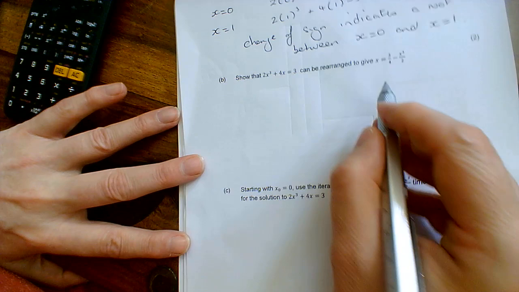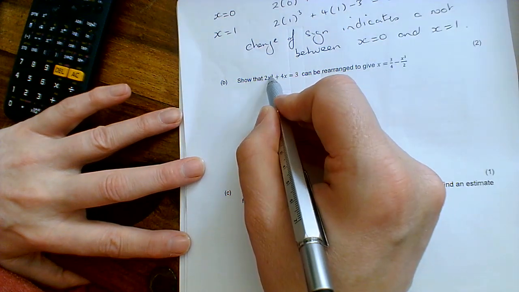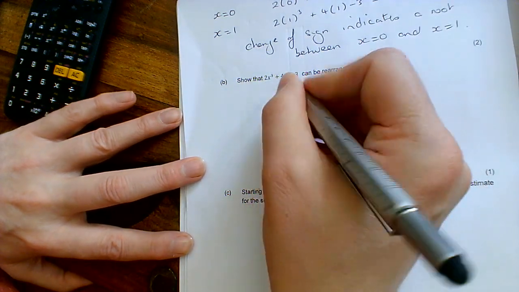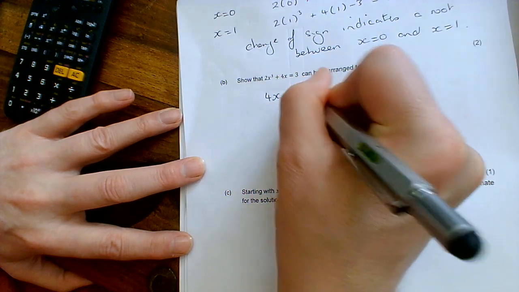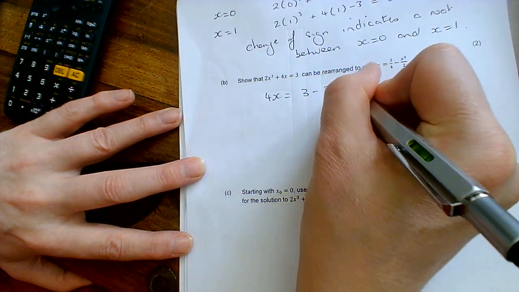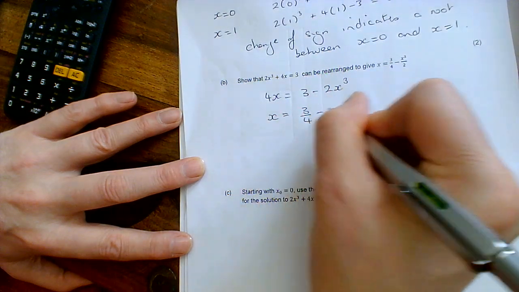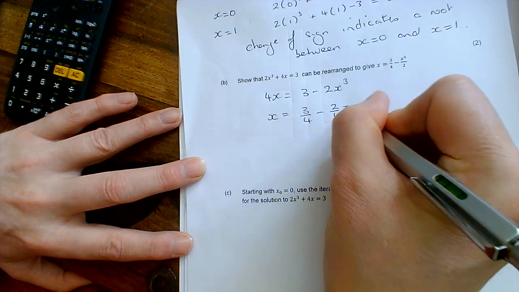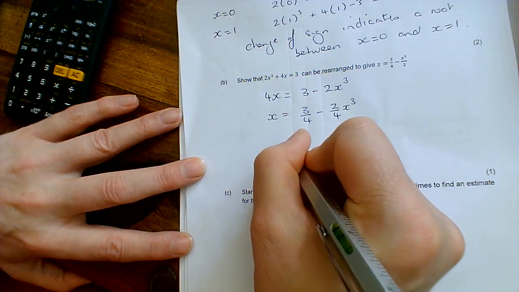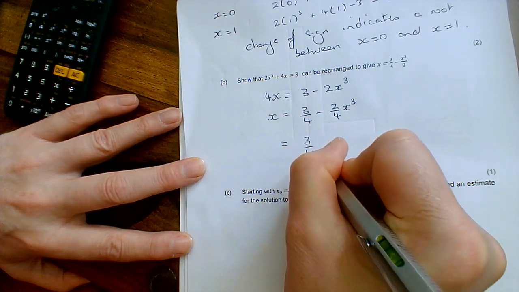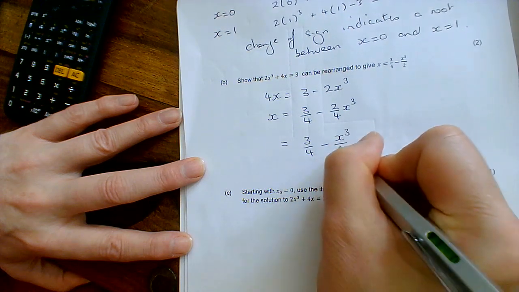Show that this will rearrange. Now notice there's an x cubed over here, so I'm going to bring that over this side to start with. So I'll get 4x equals 3 minus 2x cubed. Then I'm going to divide by 4, so I get x equals 3 divided by 4, take away 2 divided by 4, x cubed. And obviously 2 over 4 is a half, so this is equal to 3 over 4 minus x cubed over 2.